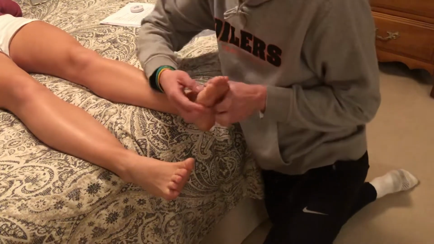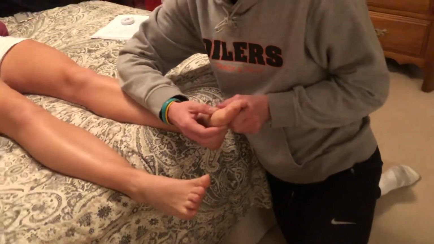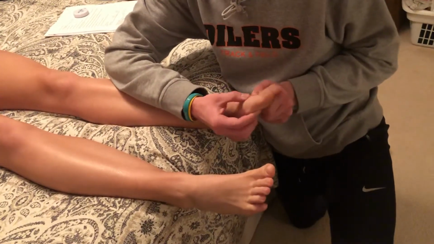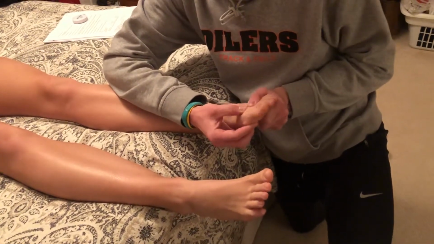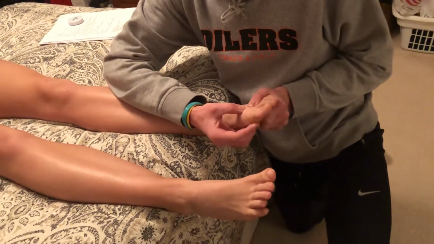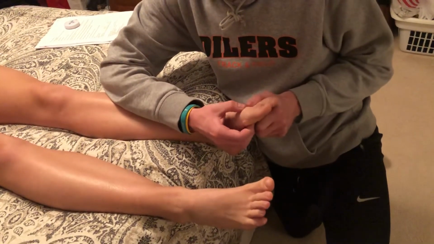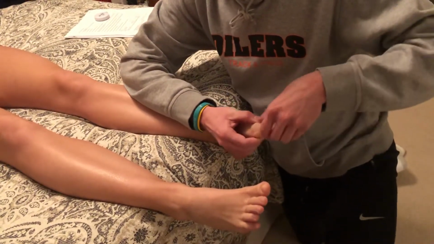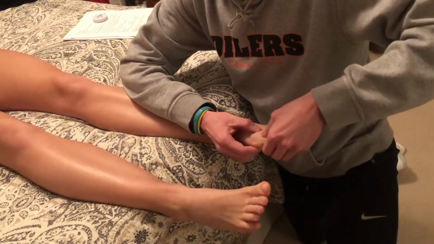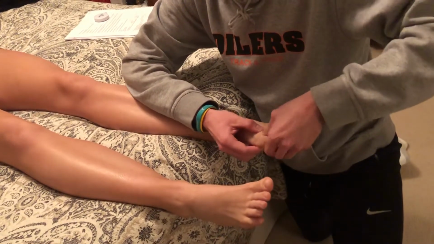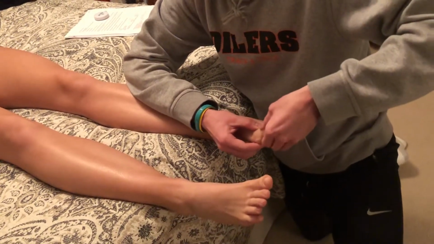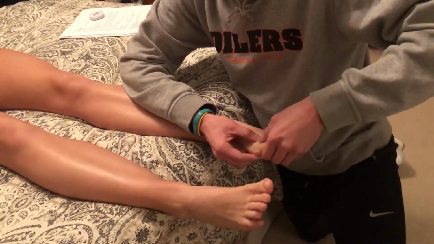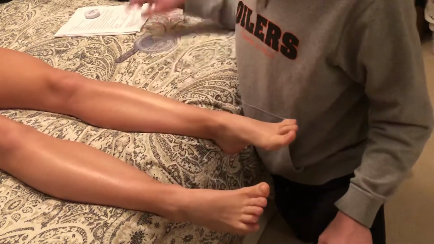For first MET, what we're doing is we're stabilizing MET heads 2 through 3, and then we're just moving the first MET. And then for the MTP joint, we are stabilizing the first MTP head, and then we're moving the phalanx posterior and then anterior. And then we're assessing for hyper, hypo, or normal. They're normal. And I would do the same on the other side.